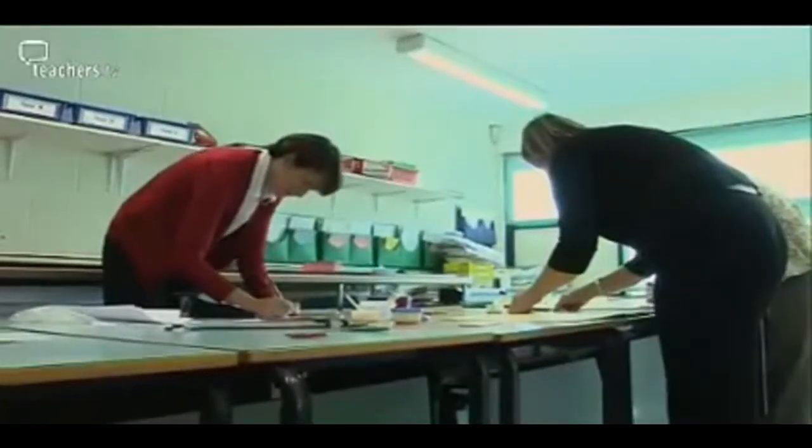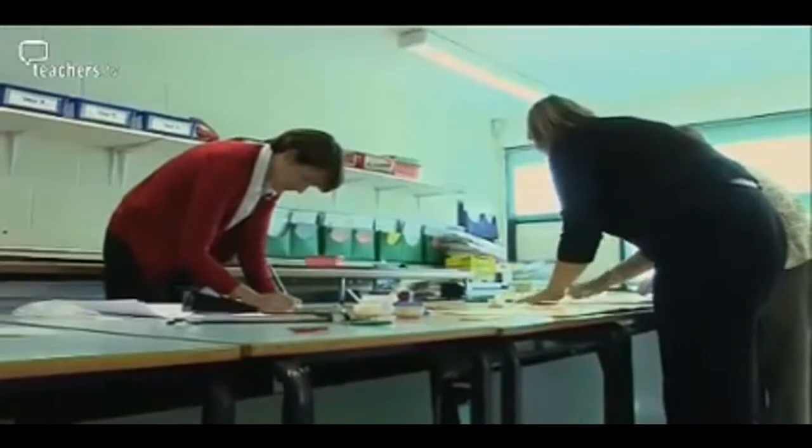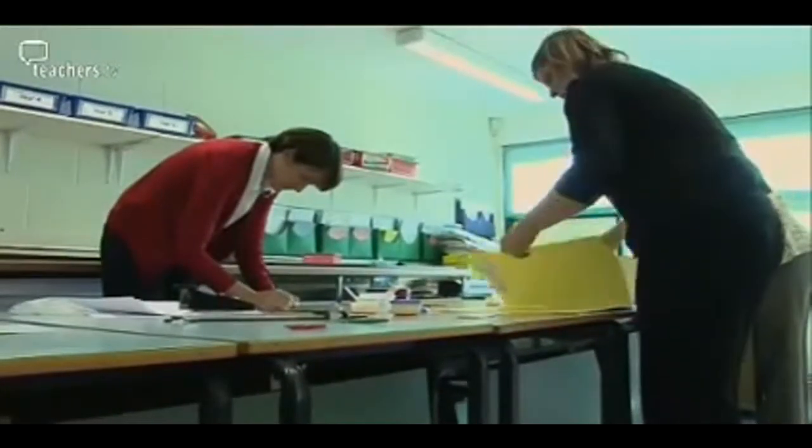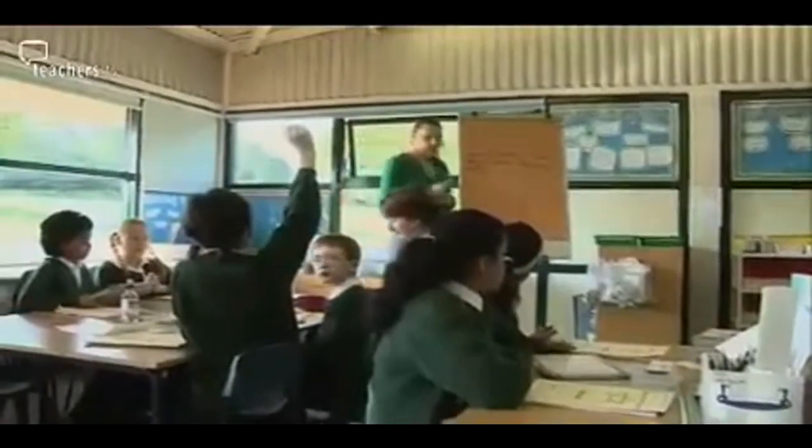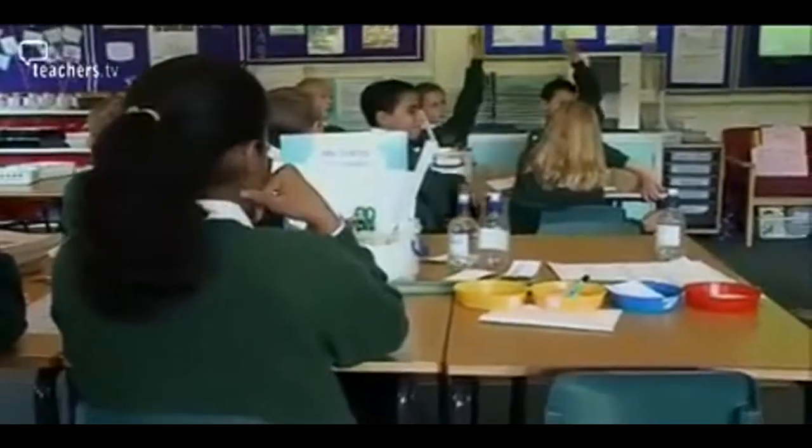The key elements to making differentiation work in your class are talking to your colleagues, talking to the children, and having the resources in place for the children so that at the start of each lesson they are ready to learn. Today's literacy lesson is focused on writing in an autobiographical style. In the lesson, the first thing that I always do, and I do this in every lesson, is explain to the children what their main activity is going to be.